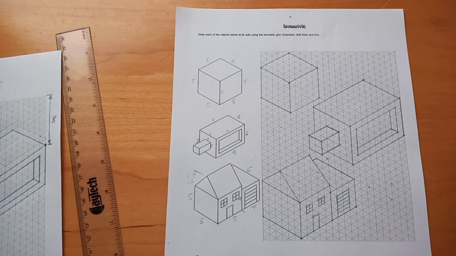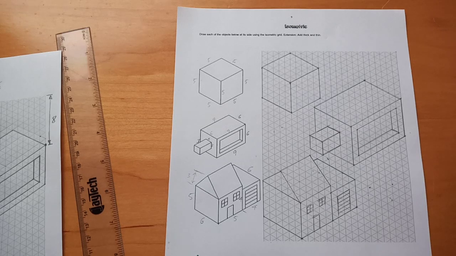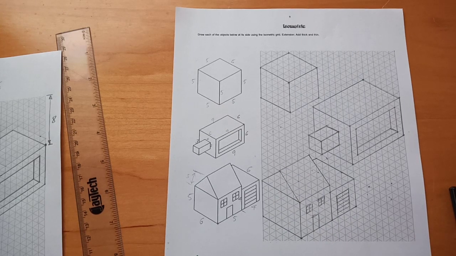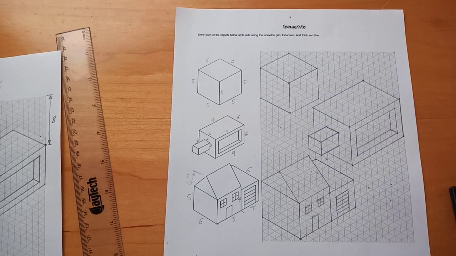So there you have it, 3 isometric shapes. You've got obviously a cube with the recess and the extrusion, and then we've moved on to the slightly more challenging house with an angled section. Once you've done that, you can use thick and thin just to highlight where the different sections are and make them stand out a bit more, and that's a technique you've covered in different videos before.